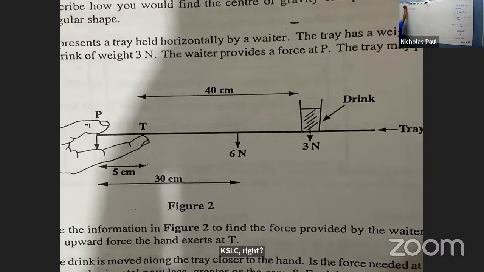So I want you to take your plank and put in all the forces and the distances. There's one small trick in the question earlier. Pay attention to the SI units. Put in all the forces and distances, and the question said to find P and then find T. Take your time.